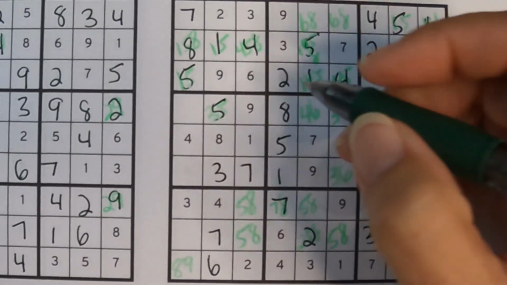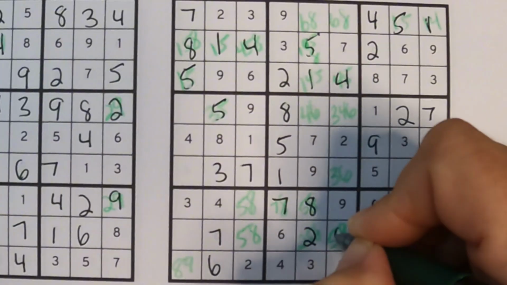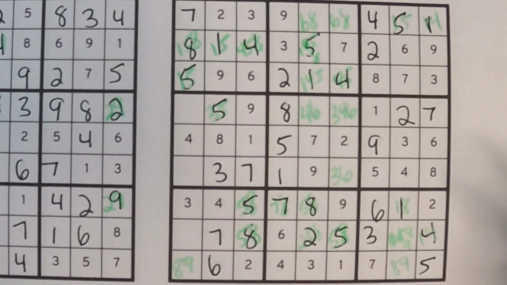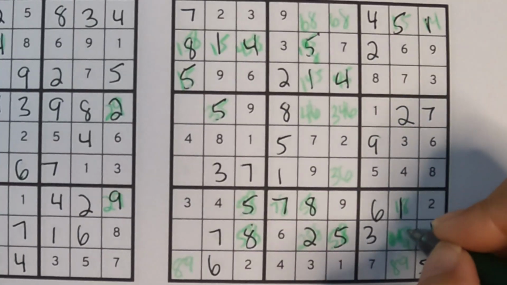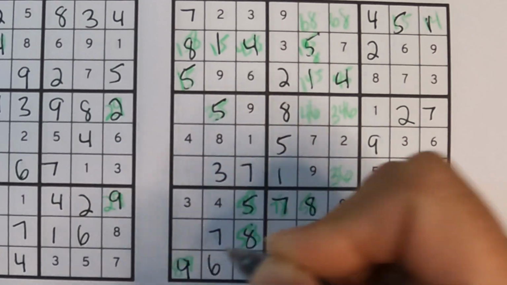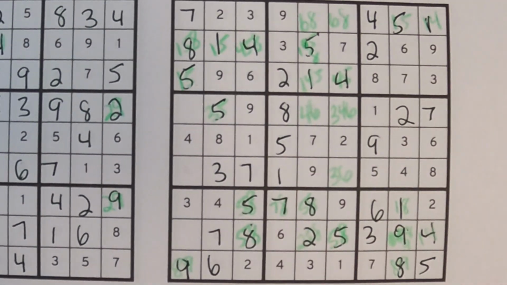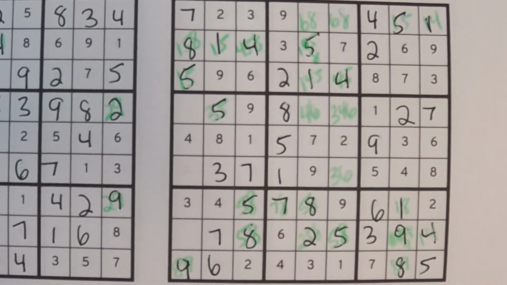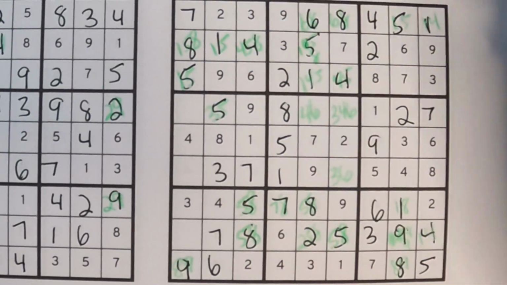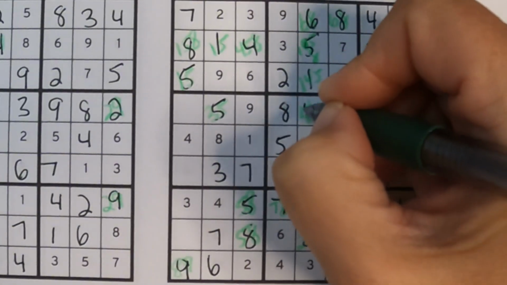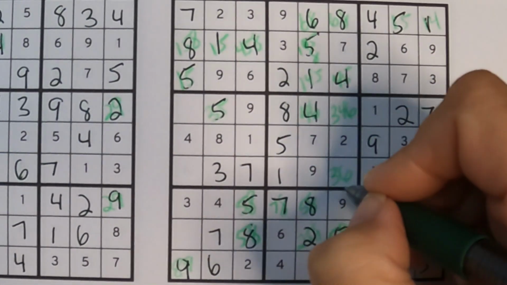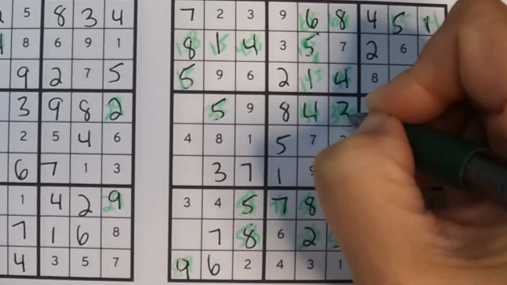Let's see, that 5 makes this our 8, 5. That 8 makes this our 9. This 8 makes this our 6, 8. That 6 makes this our 4. That 3 makes this our 6, 3.